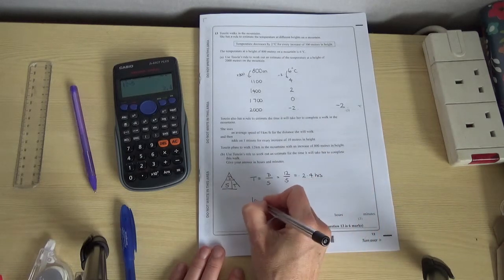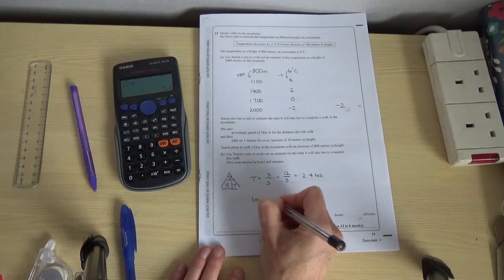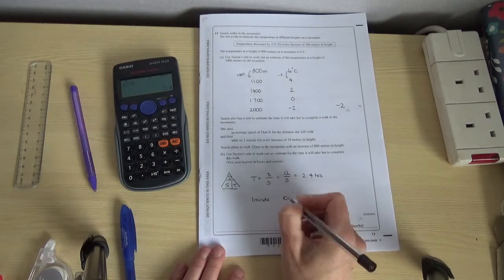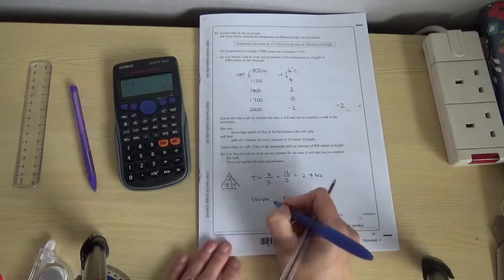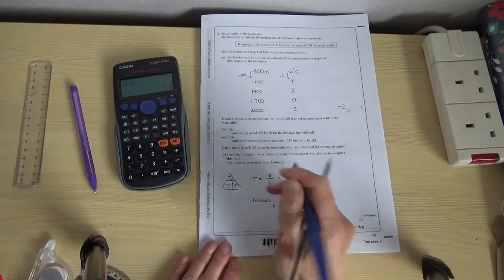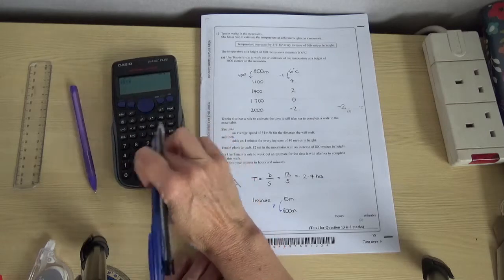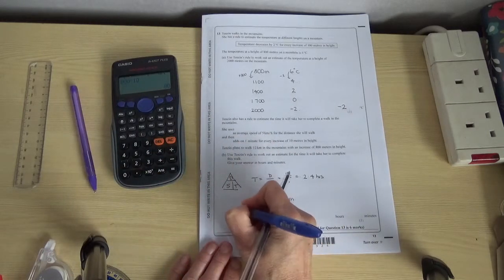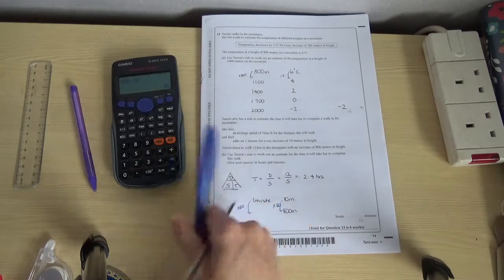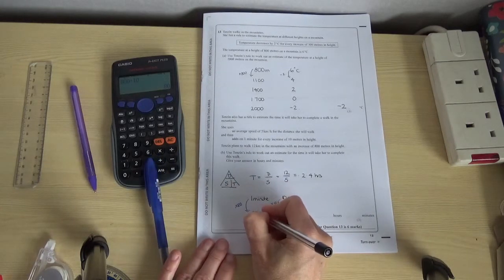Now 1 minute for every 10 metres of height, and she's done 800 metres of height. So what's this been multiplied by? Bottom divided by top is 80. So that's 80 minutes.